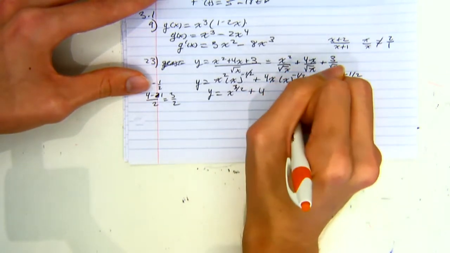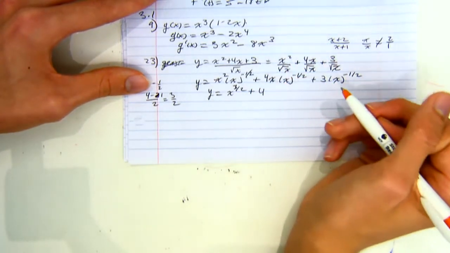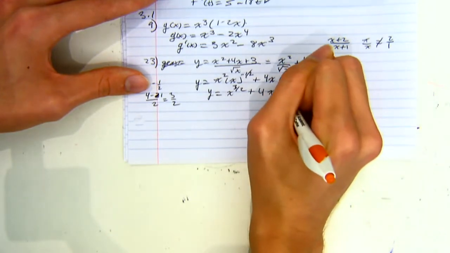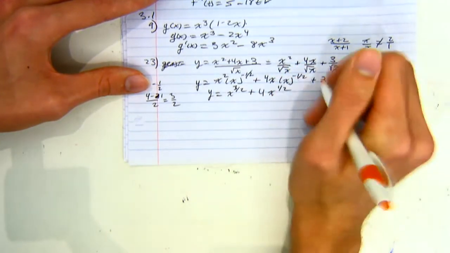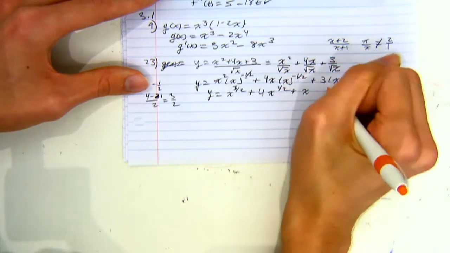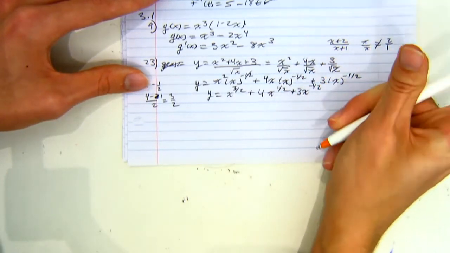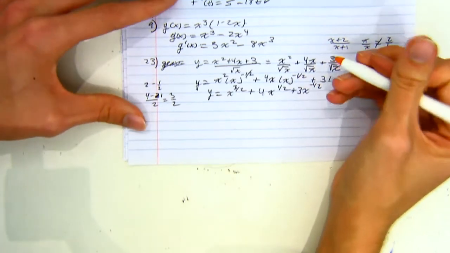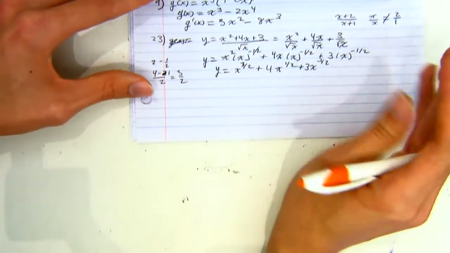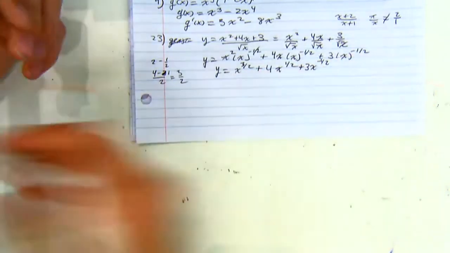So we're going to subtract their exponents. 1 minus 1/2 is going to be 1/2. And then this one, we're going to leave it as -1/2. Keeping in this form also makes it easier to differentiate because you can kind of just see what your exponent's going to be.